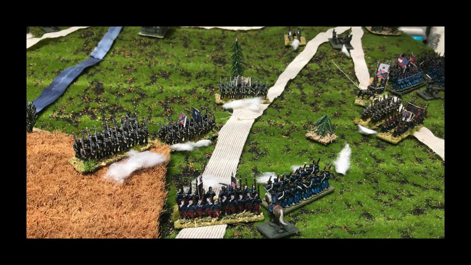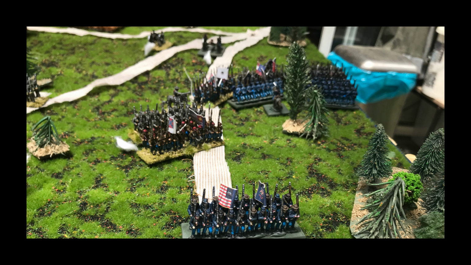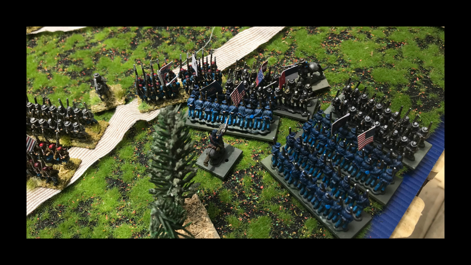Overall, it was a very good game. The dice went against me. It was good though, very enjoyable. There were a few very close moments where it could have gone either way.